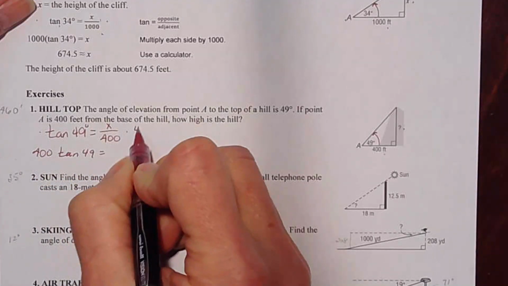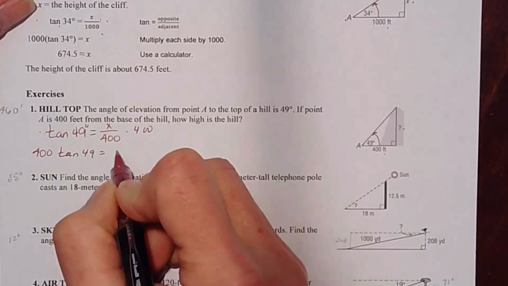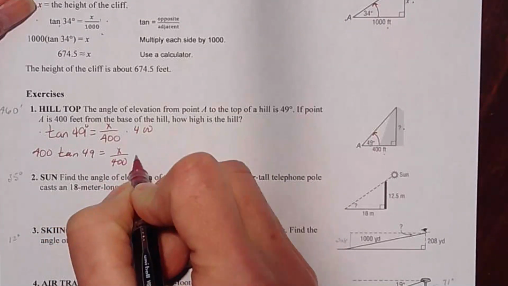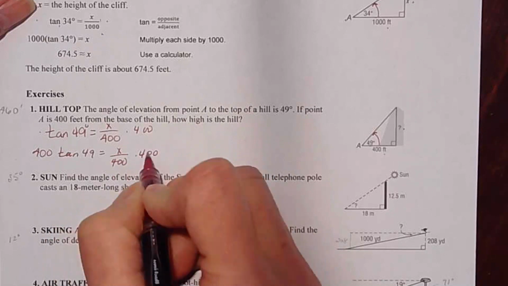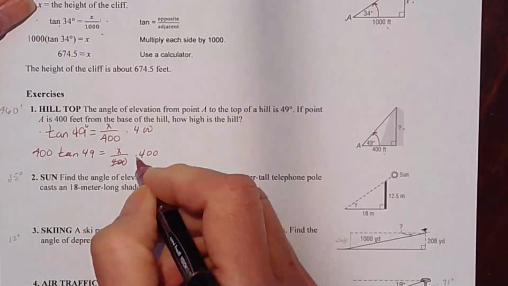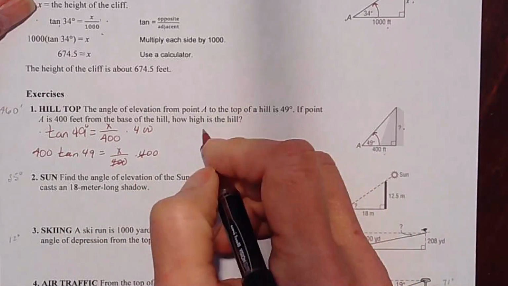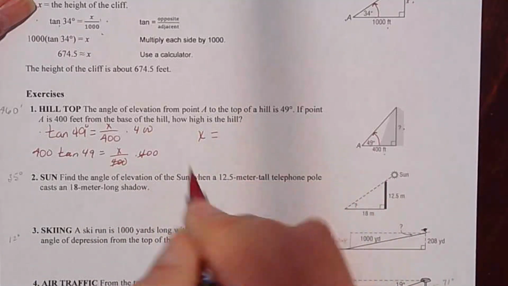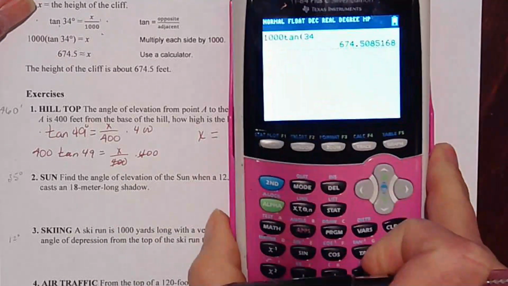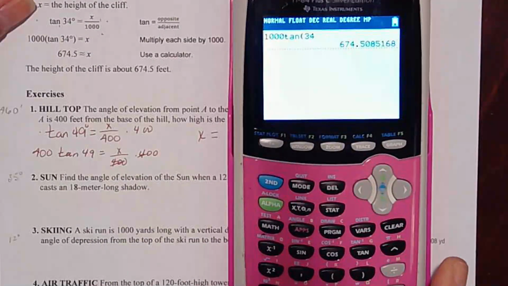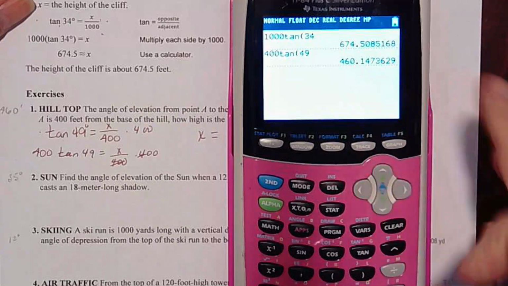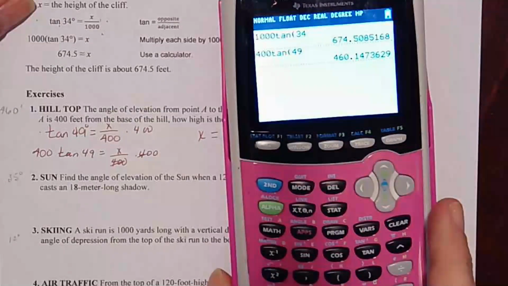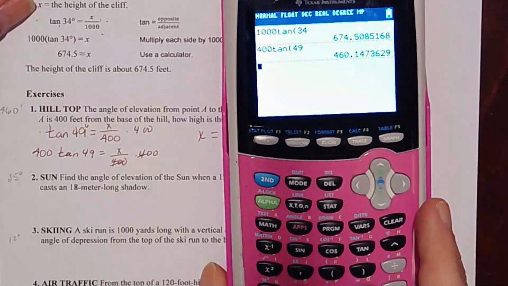and you'll notice over here that it's going to drop off. These will both equal 1, so we can cancel that off. And then we'll find that x is equal to, and we're going to take, again, 400 times the tangent of 49, and we're going to round to the nearest foot, so 460 feet.